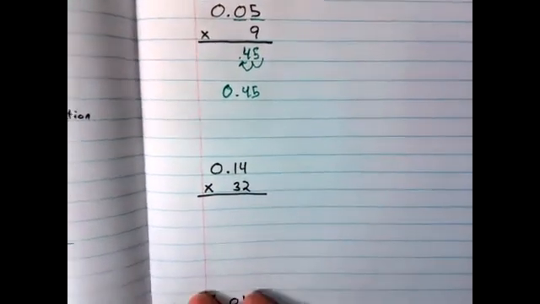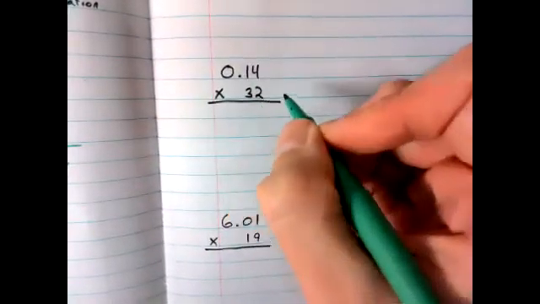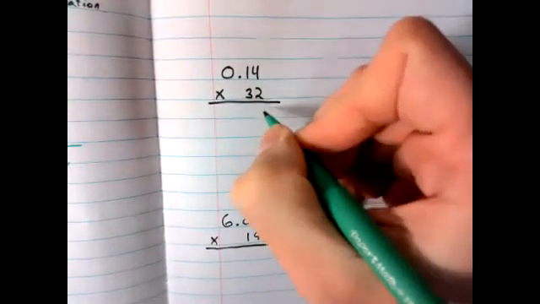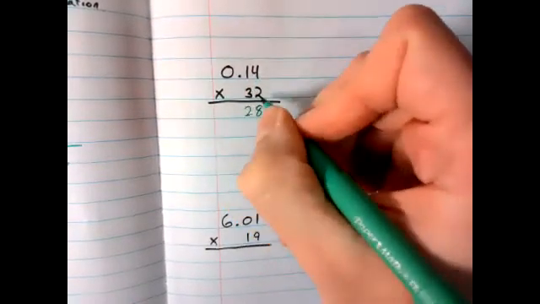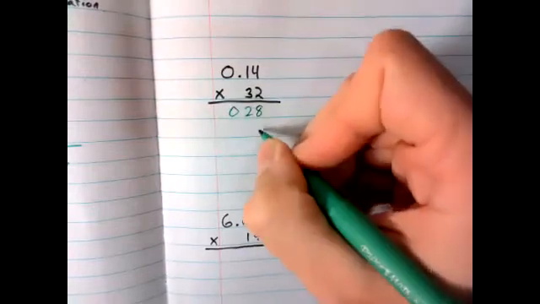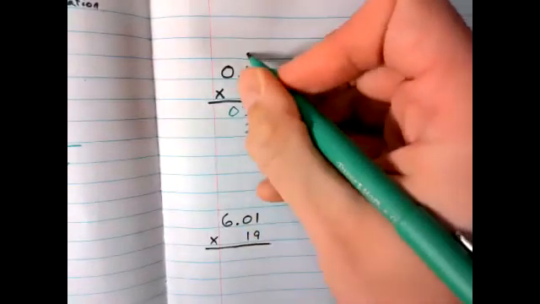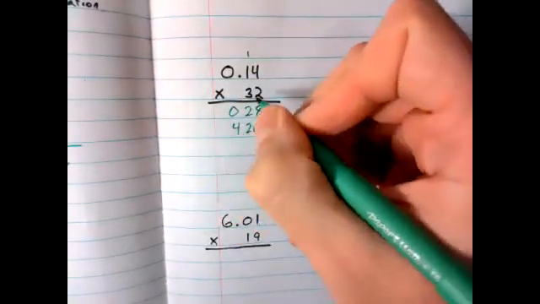All right, let's do another. I've got a much bigger number here. So I'm going to have to distribute out. I'm going to do the method that my parents know. 2 times 4 is 8. 2 times 1, 2. 2 times 0, 0. Placeholder. 3 times 4, 12. 3 times 1, plus 1, 4.